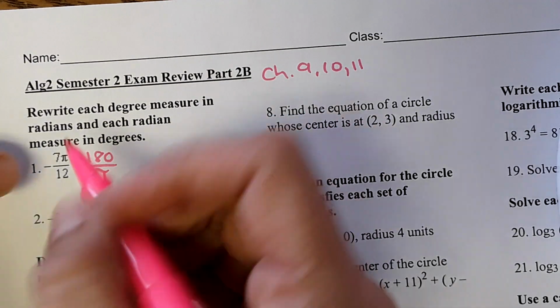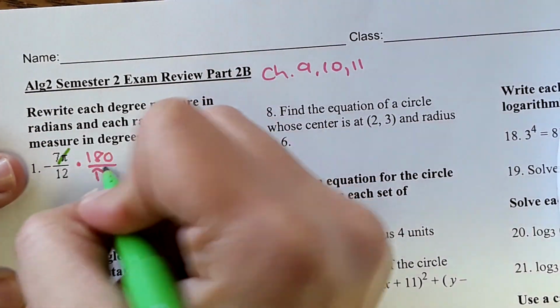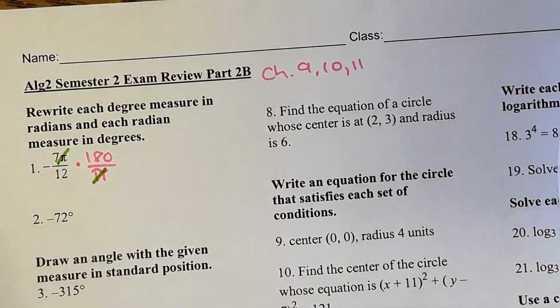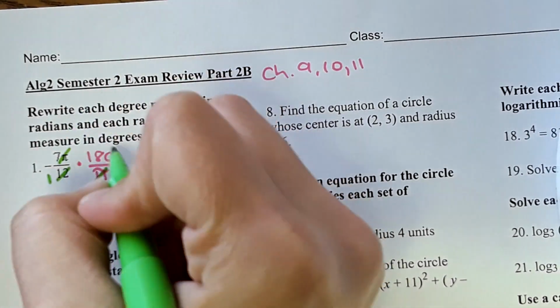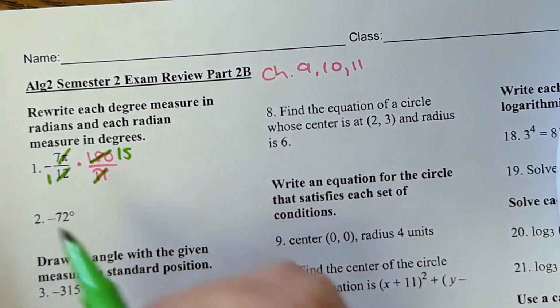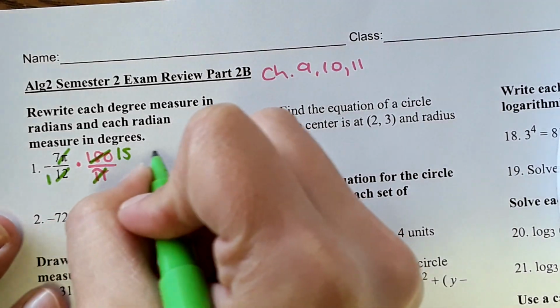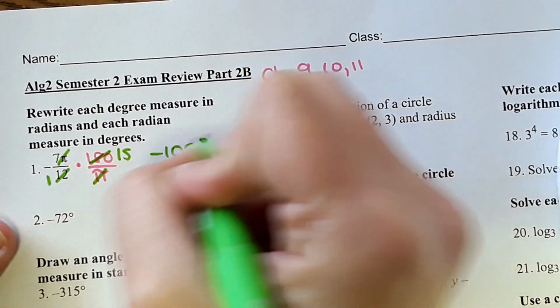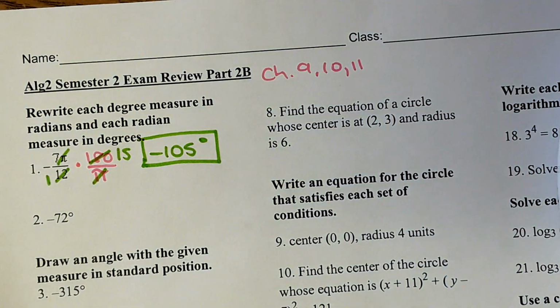Okay, so times 180 over pi, and then cancel anything out that you can cancel out. So the pi's will cancel. 12 and 180 can both be divided by 12. So 12 divided by 12 would be 1. 180 divided by 12 is 15. And then you can multiply across. So negative 7 times 15 is negative 105. 1 times 1 is just 1. So 105 degrees is the answer.